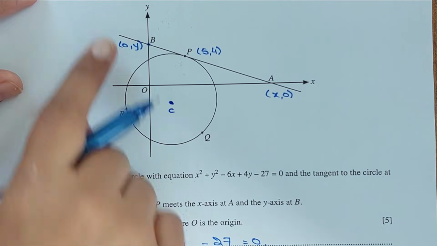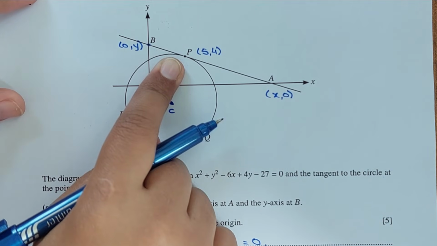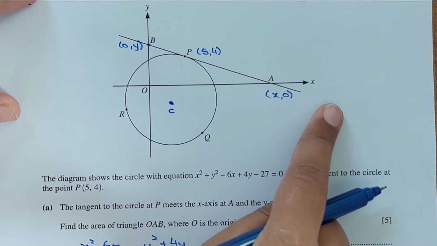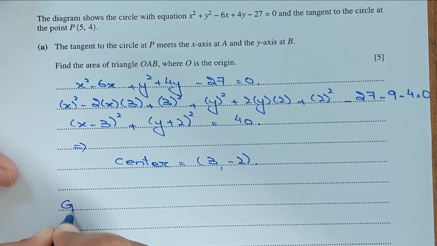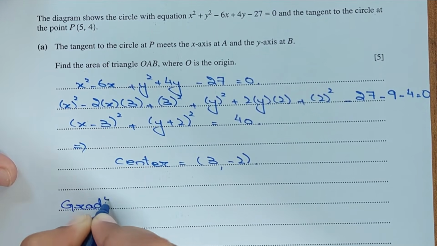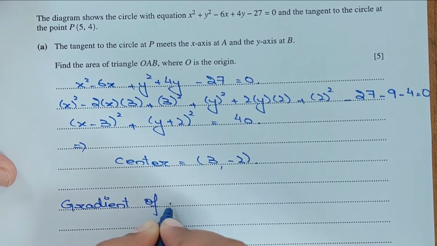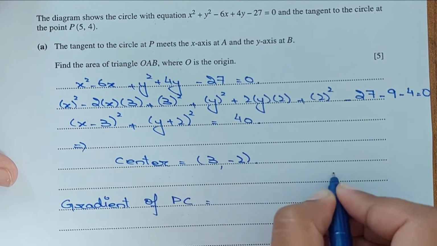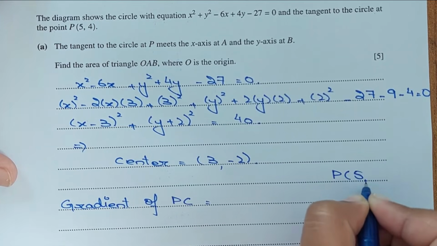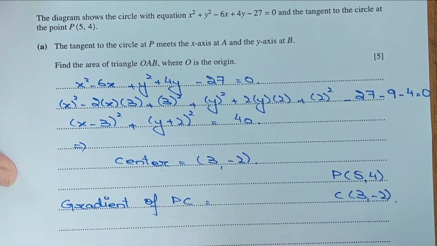Okay, now we need to find the equation of the tangent to the circle at point P. As we know, a tangent is always perpendicular to the radius or diameter of a circle, right? So we need to find the gradient of the radius, which is PC, point P to C. P is (5, 4) and the point C is (3, -2), right?